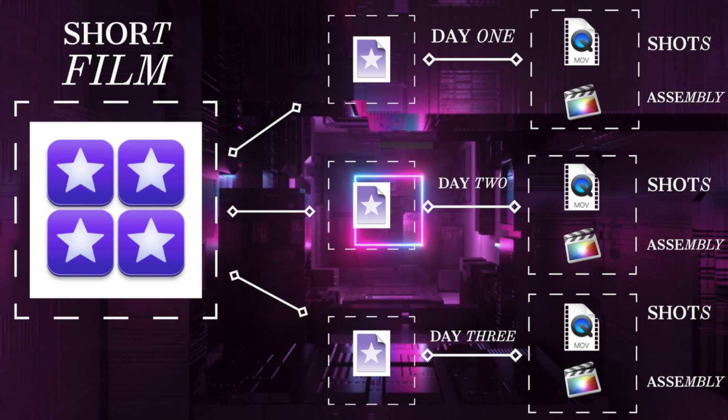let's say you are shooting a short film. You can contain the entire short film in one library. Then you can make an event for each day of the shoot. So at the end of one day, you can place all the media and make a first assembly for that day. In this next example, say you want to make a vlog for your summer vacation.